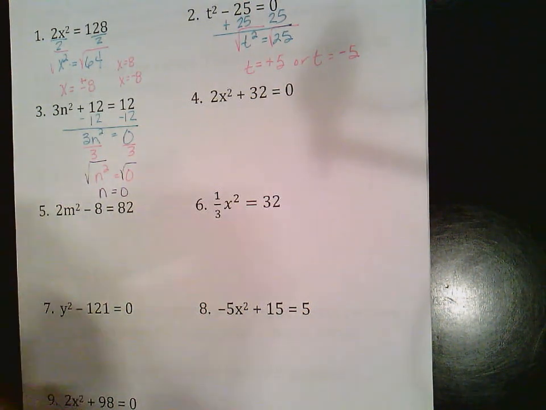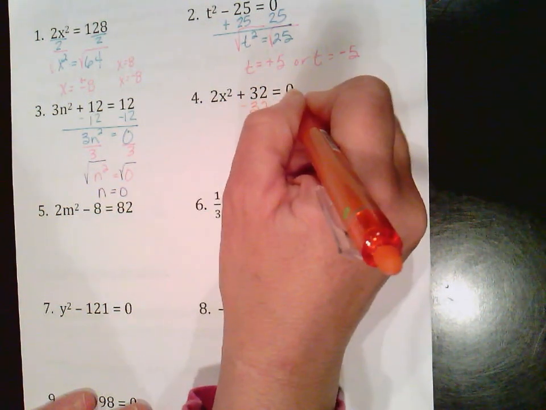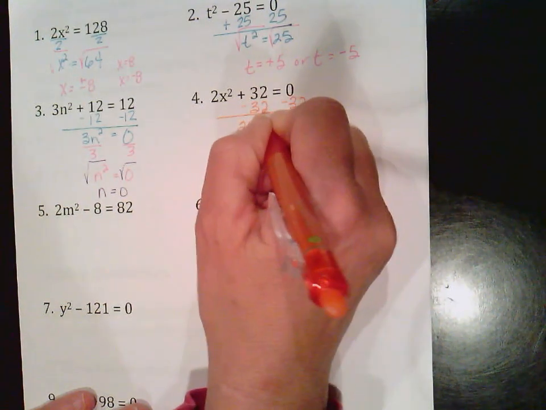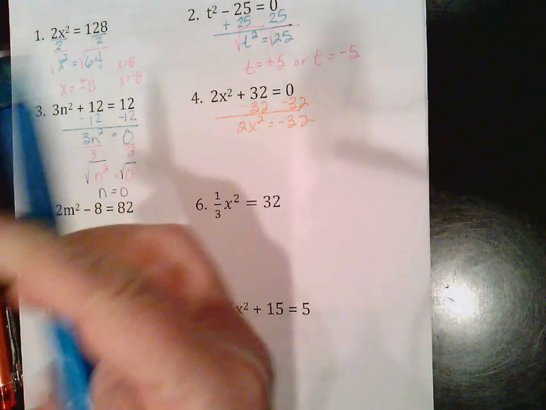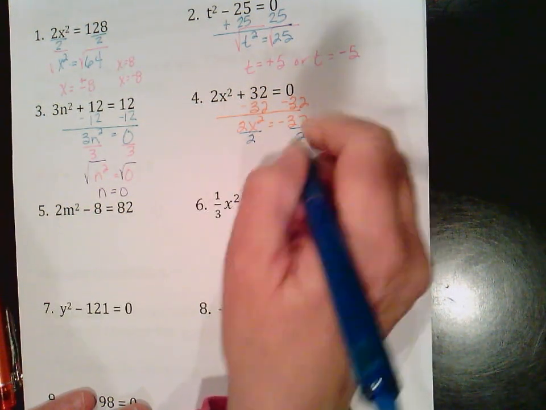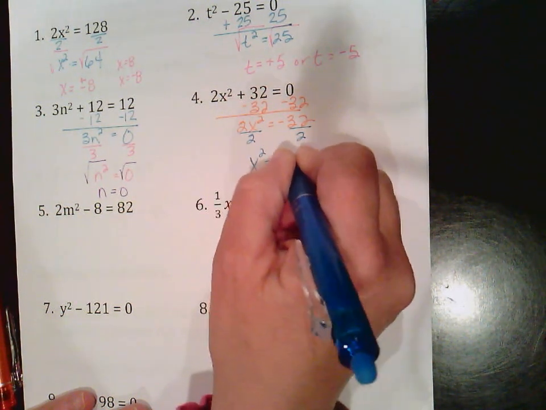Okay, next problem. I'm going to subtract 32 from both sides because I'm trying to get the x squared by itself. That gives me 2x squared equals negative 32. Trying to get to the x squared, so I'm going to undo this multiplication by dividing by 2. So that gives me x squared equals negative 16.